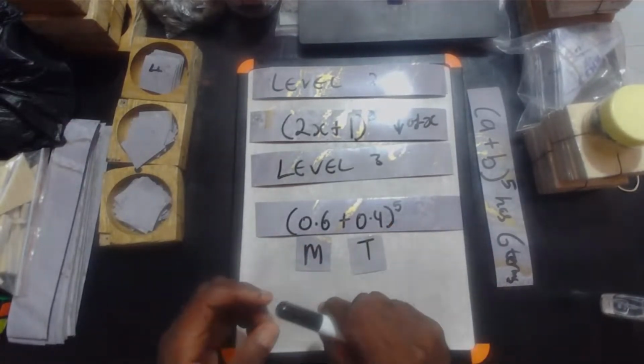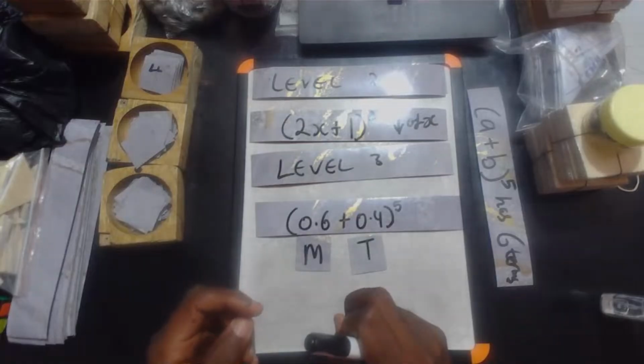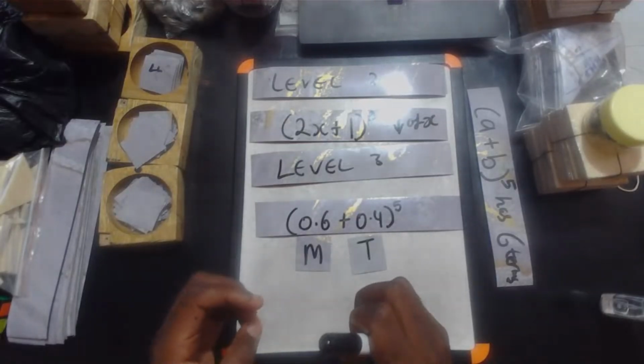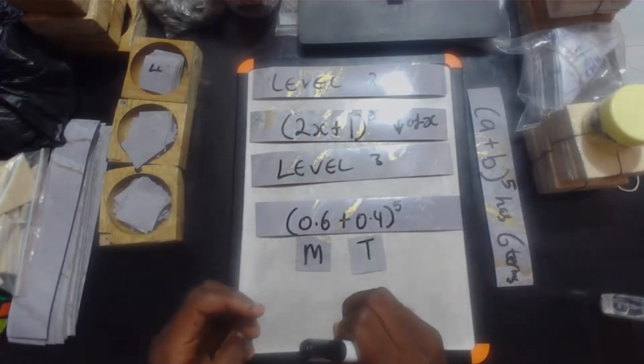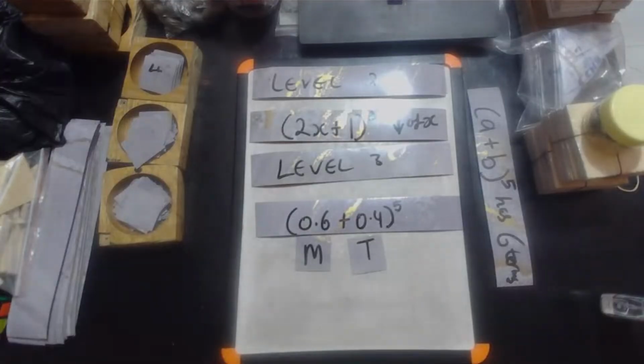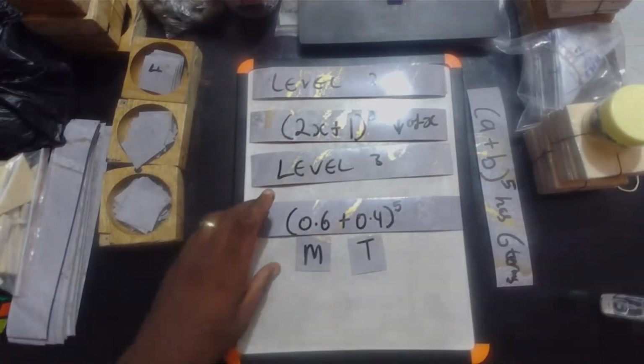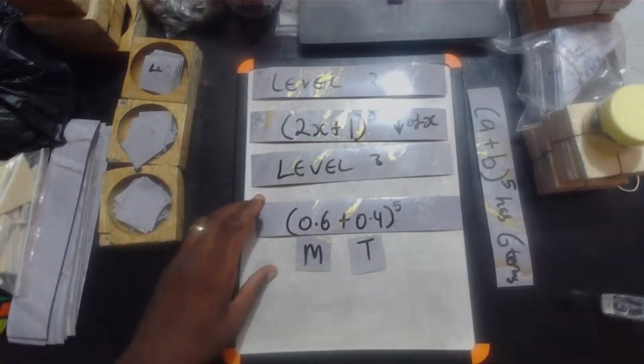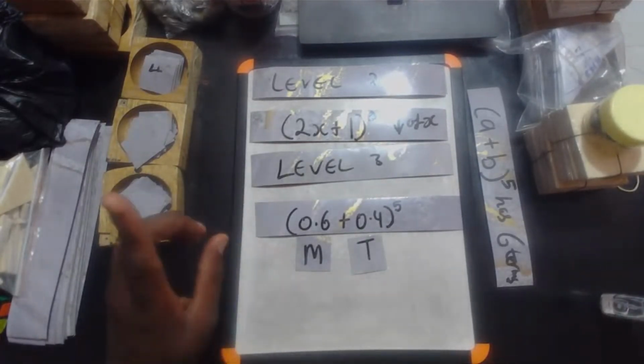So we have set the question up. We want to expand this using the binomial theorem for the first 3 terms only.